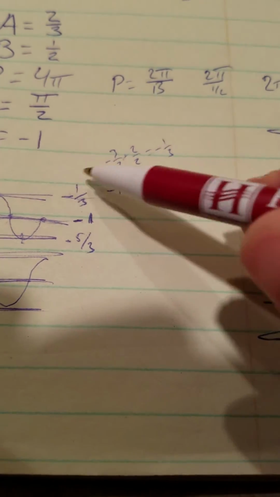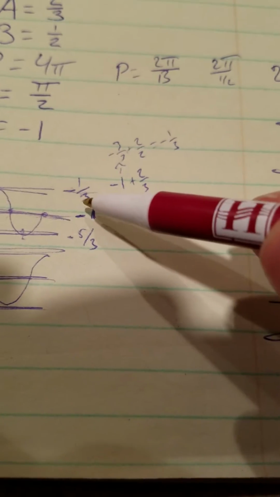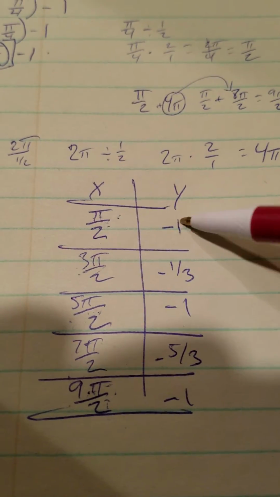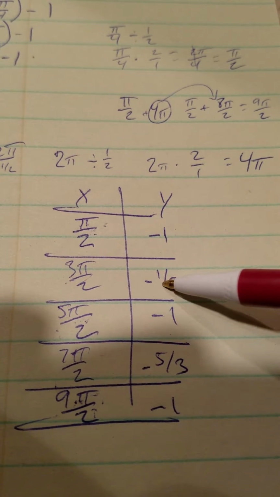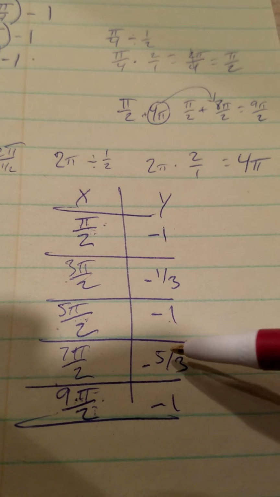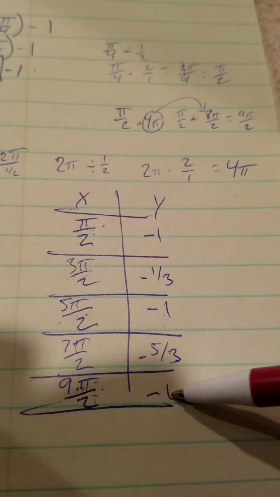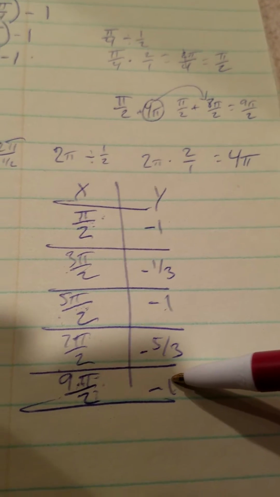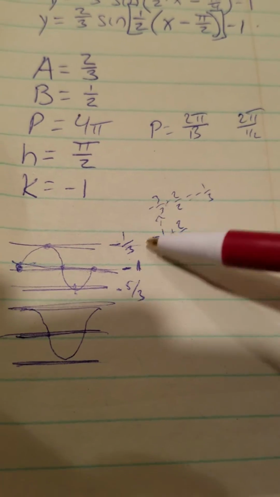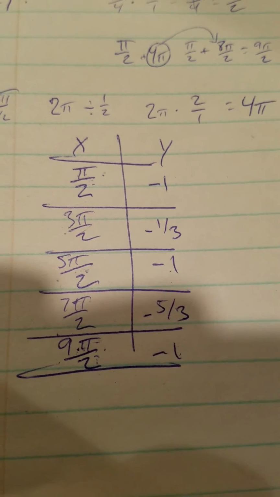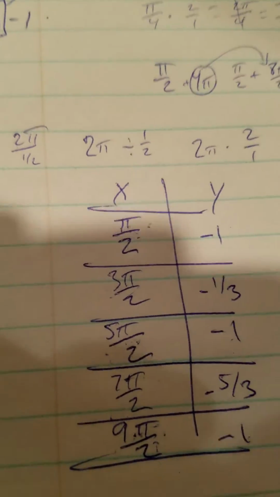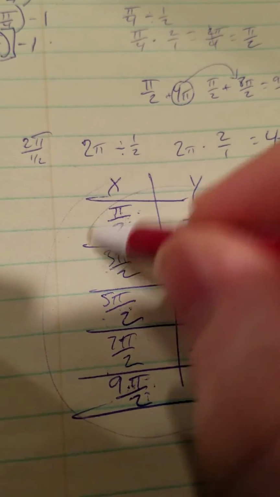Now, if it were the cosine, I would just do the same thing to figure out midline, maximum, and minimum. But if it was a cosine function, then my maximum would be where I start. So up here would be -1/3. Then it would go to midline, which would be -1, minimum, which would be -5/3, midline, which is -1, and back to the maximum, which would be -1/3. Okay, so when you figure out those three numbers, you just assign them wherever they need to go on the y values. This is really it. The problem's done. This is the table.